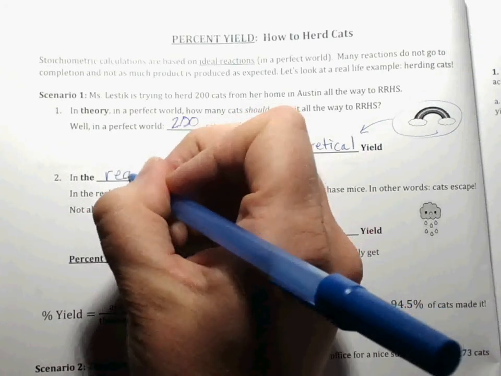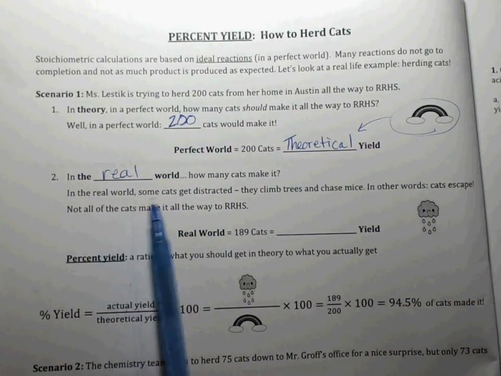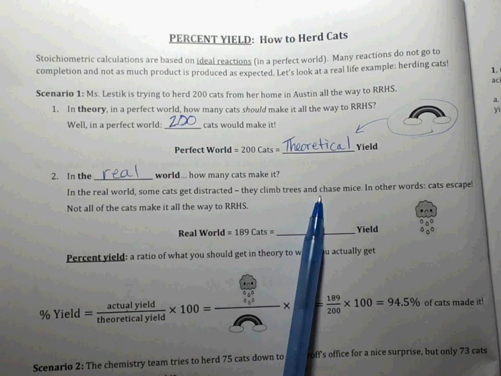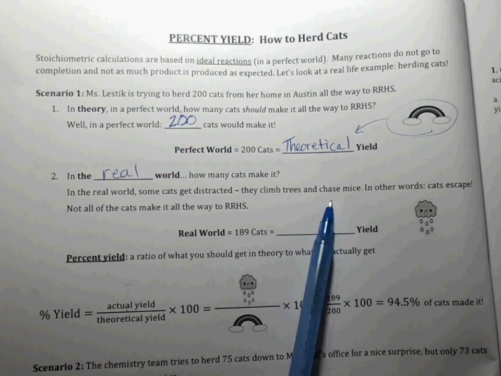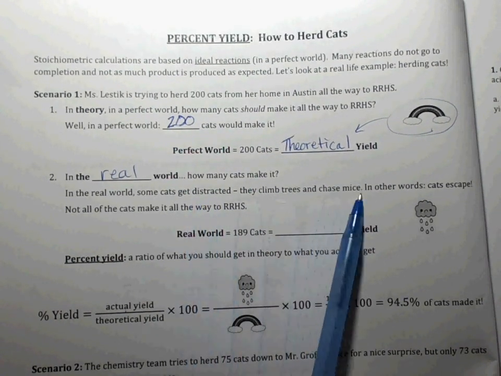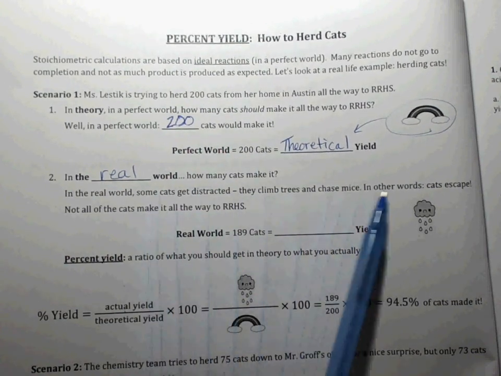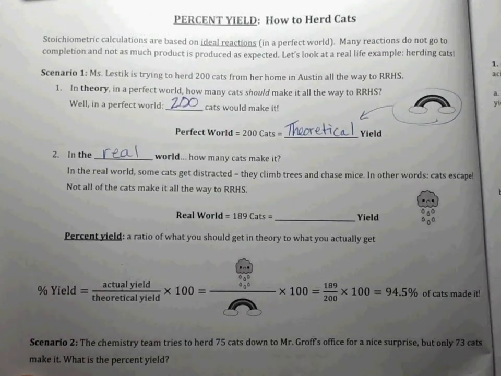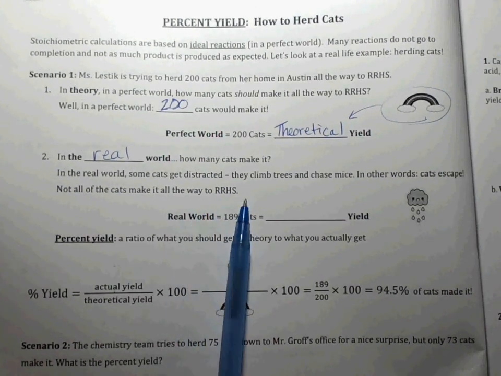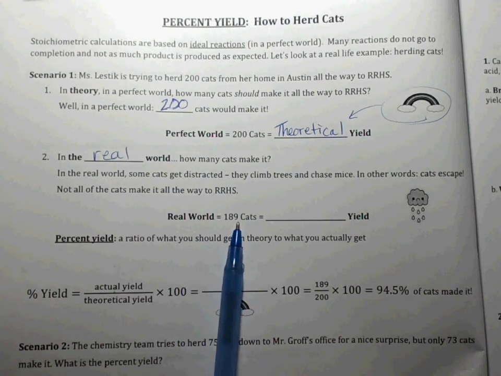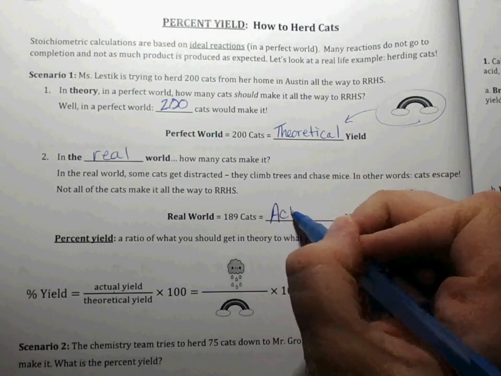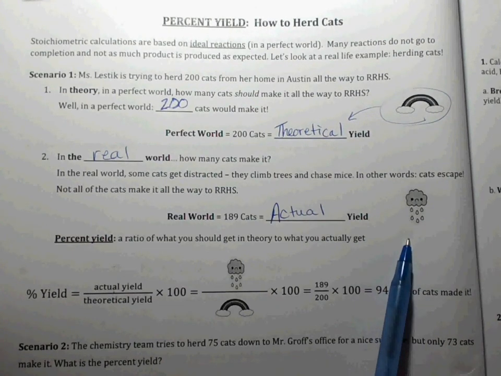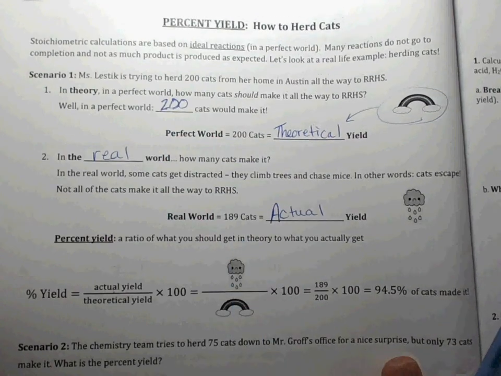But in the real world, how many cats make it? Probably not all of them. Cats are notoriously hard to get to do anything you want them to do. They get distracted, they climb trees, they chase mice and squirrels. Hopefully they get out of the way of cars, but if you're trying to take them all the way up I-35, then probably some of them won't make it out of the way of the cars. Cats are going to escape. Not all of them are going to make it from Austin all the way up I-35 to Round Rock High School. So in the real world, maybe only 189 cats make it. That's the actual yield. That's our sad crying rain cloud, where 11 cats didn't make it. Something happened and they're gone.